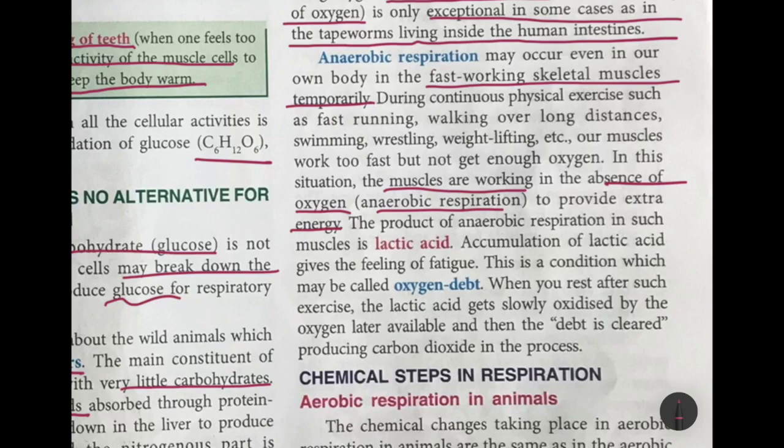Suddenly you run and then you get cramps. Why are you getting cramps? Because your muscles are respiring in the absence of oxygen. Okay, because your muscles are working too fast. That is, the oxygen is not reaching those tissues at the same speed as they are working.